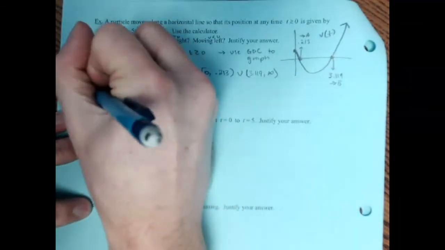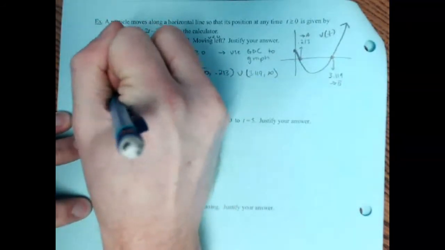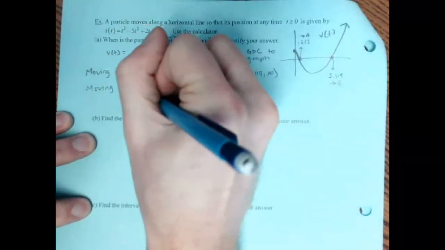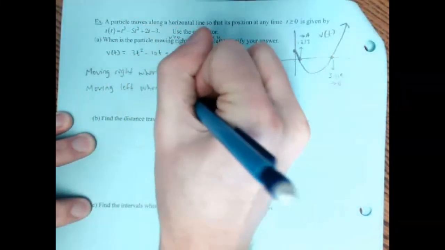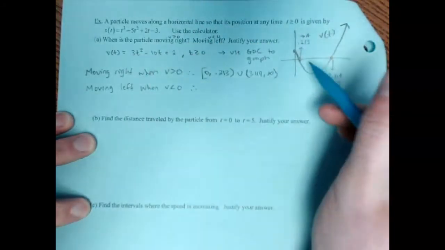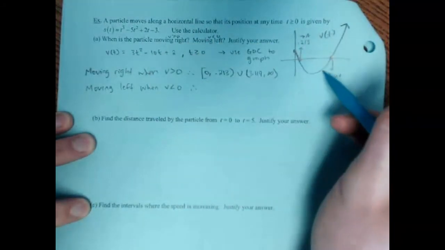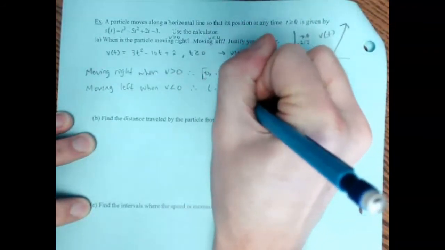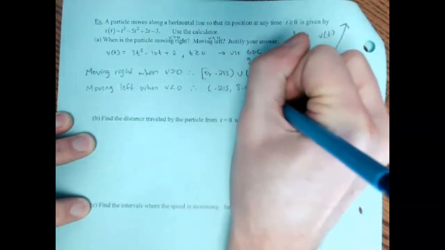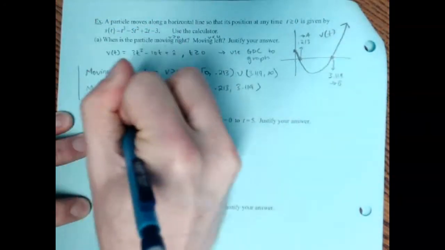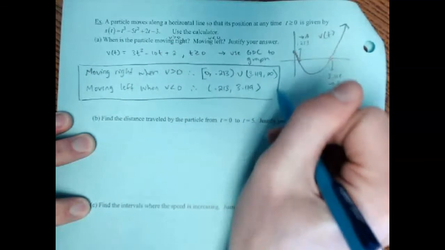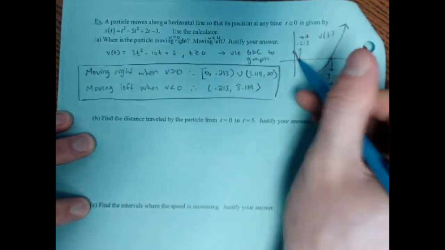Okay, let's do left. Moving left when your velocity is less than 0, so that's going to be between the two x-intercepts, when this graph is beneath the x-axis, so 0.213 to 3.119. Okay, and if it would have asked for at rest, you would say it's at rest when the velocity is equal to 0, which would happen at this time and at this time.